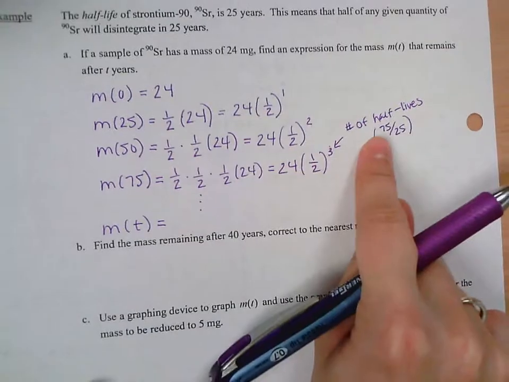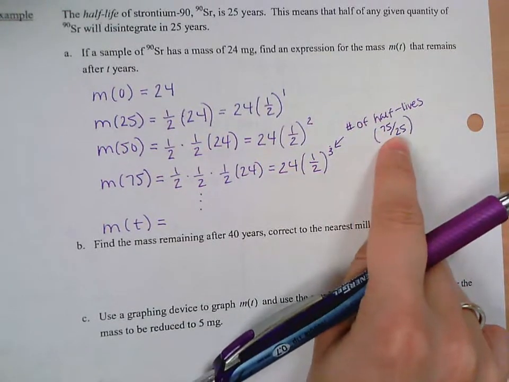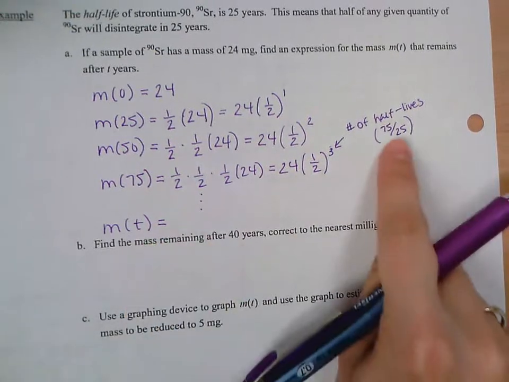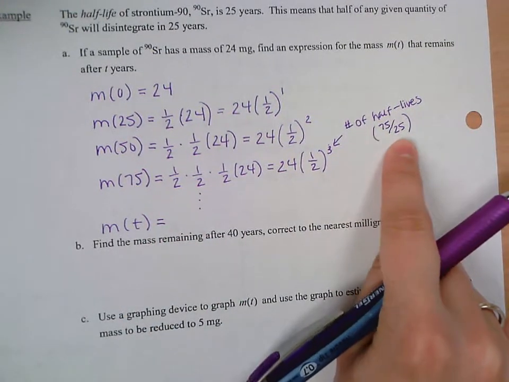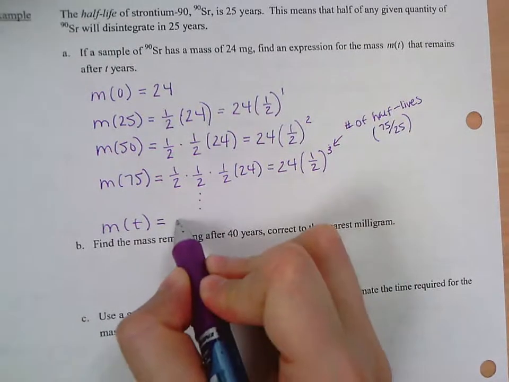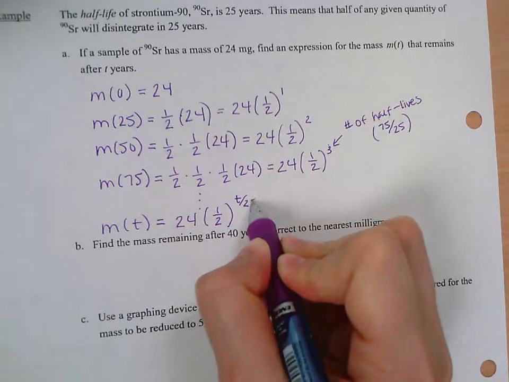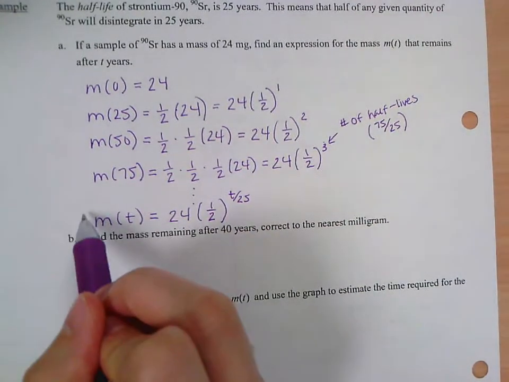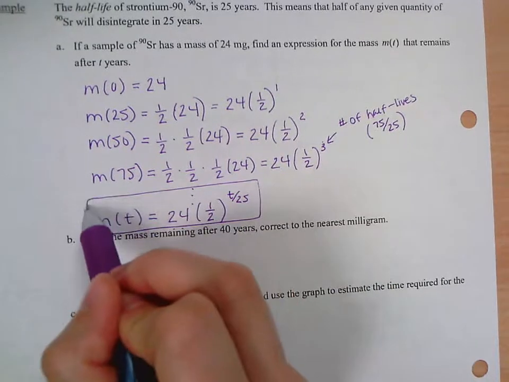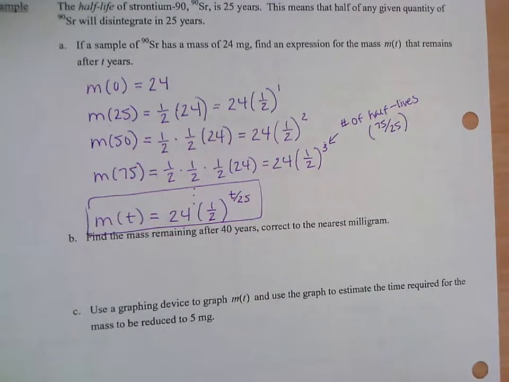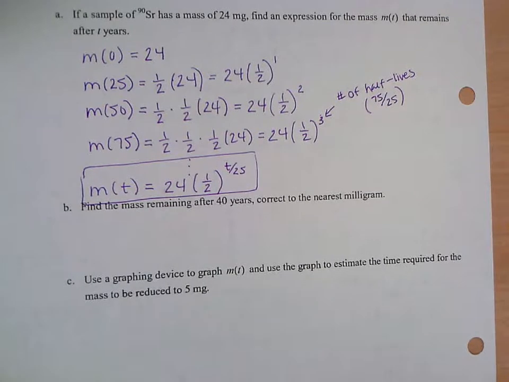So the number of years, that's our variable. The 25, the half-life, that doesn't change. So this means our exponent is going to be t over 25. So m of t is 24 times 1/2 to the t over 25 power. And that would be an exponential decay model for the mass of strontium-90 in that situation. Okay, and that's a way to get there just by finding specific values and using the half-lives to get you to what that model should be. Questions on that?